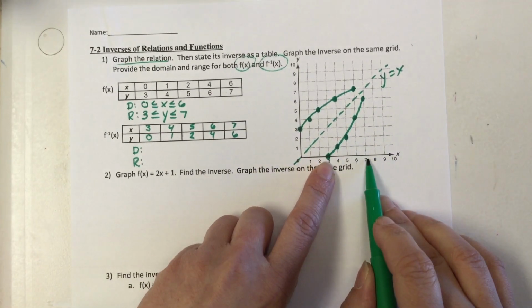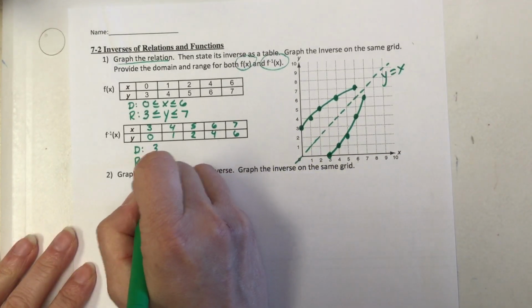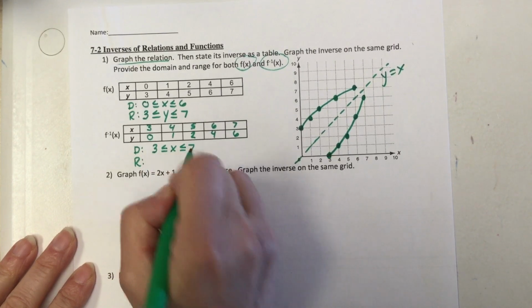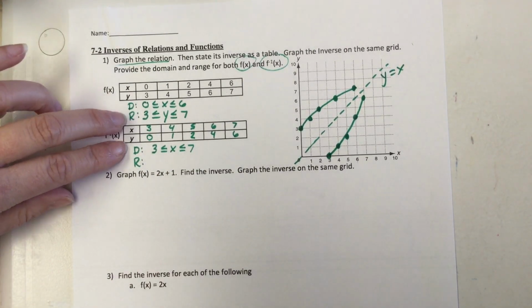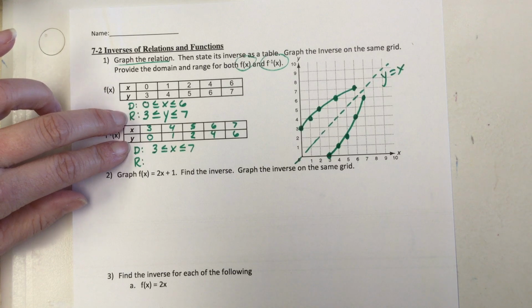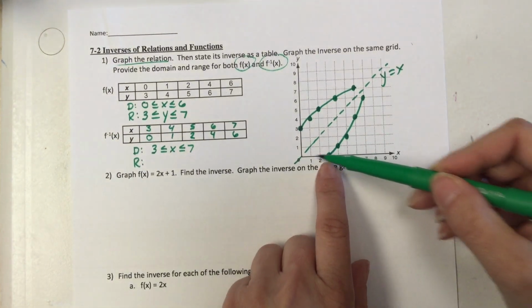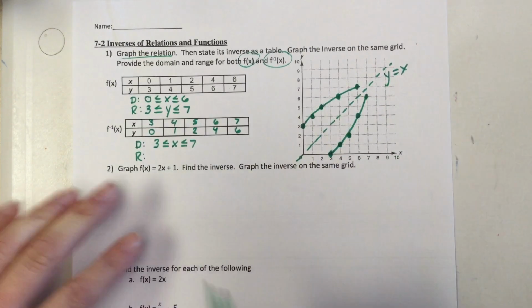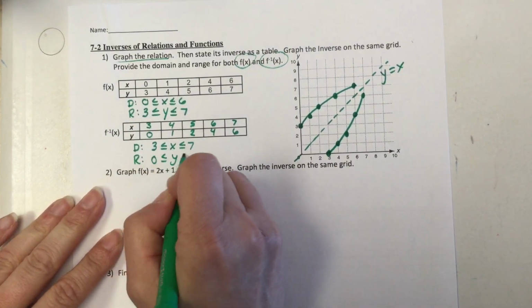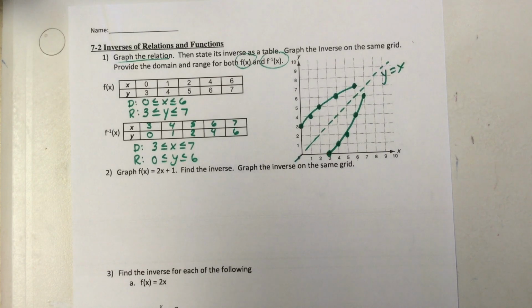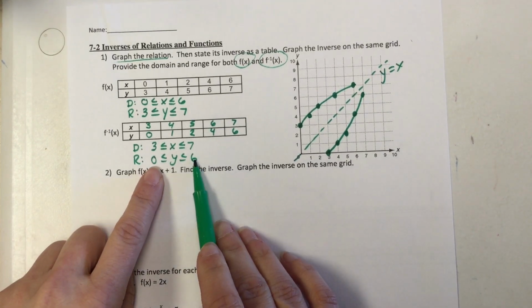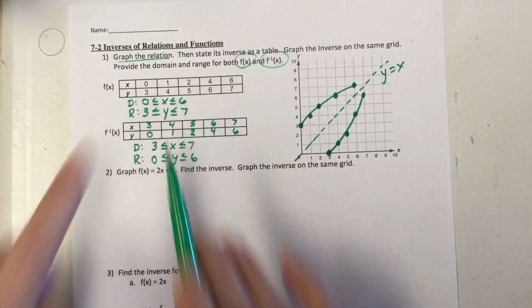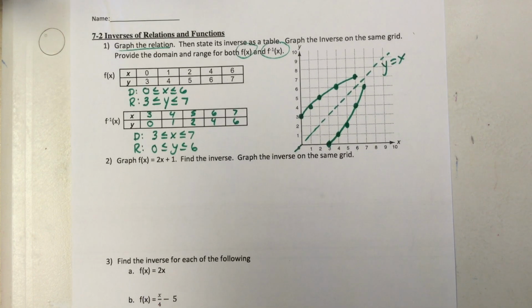Looking at the x's go from 3 to 7. So your x values are in between 3 and 7. And again, notice that that was our previous range. Our range, so if I'm looking up and downwards, the lowest value is 0, the highest value is 6. So my y values are in between 0 and 6. And again, notice the range for the inverse was the domain for my original relation.